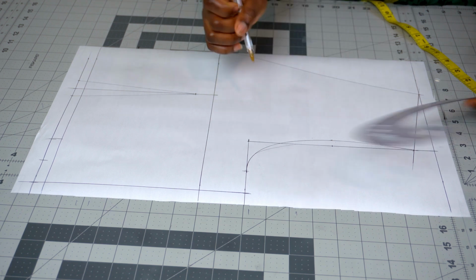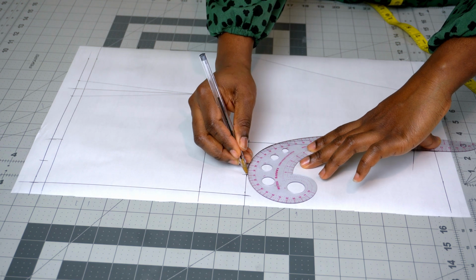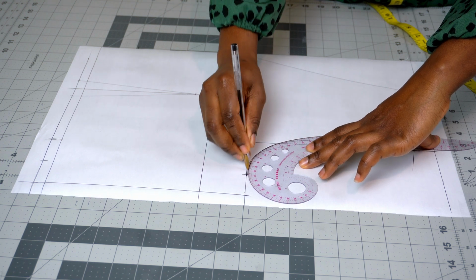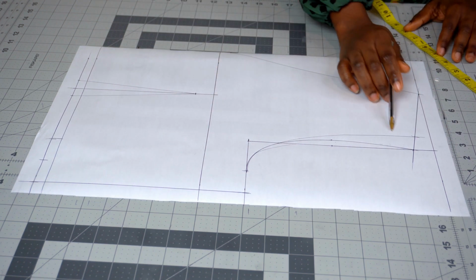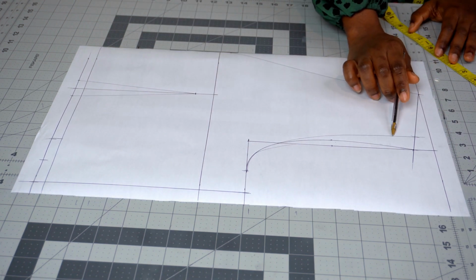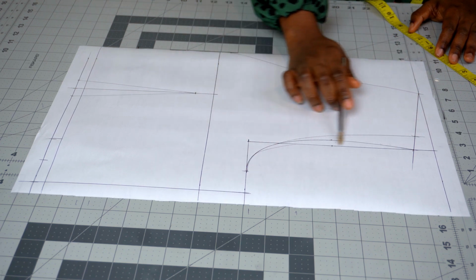You see that? So from my armhole area to my shoulder, I'll create a new armhole. Just pay attention to the way I'm curving this. It's not a big deal, you understand? So this new line is our new armhole, okay? So that's the new armhole. We are no longer using the previous one.